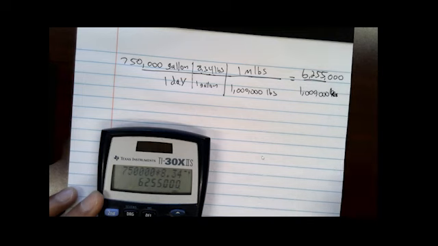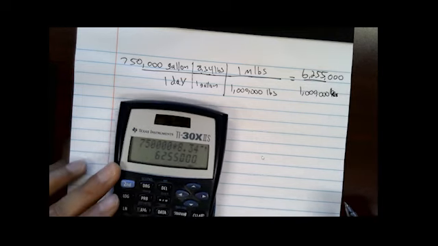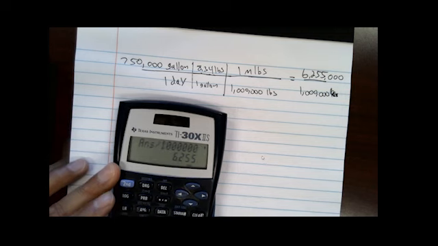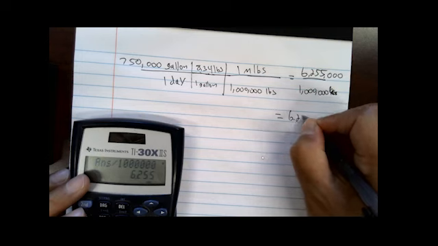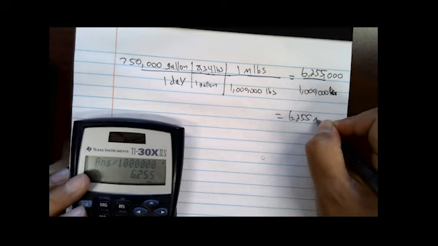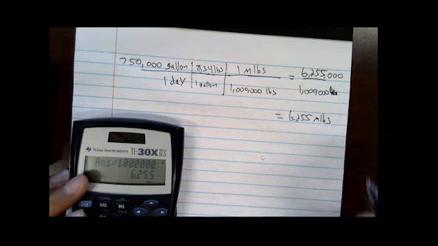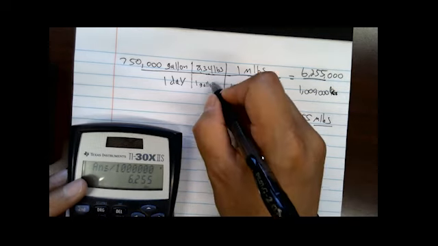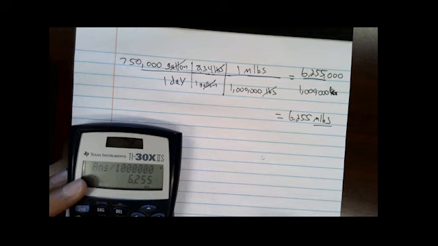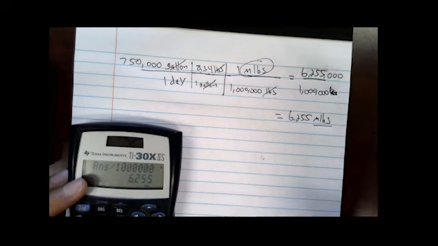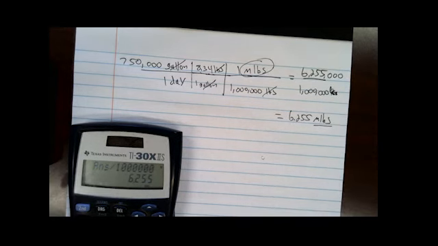We'll take a look at the units after, right? So we need to divide that by 1 million, right? To give our answer equal to 6.255 million pounds, right? Take a look at those units. Gallons cancel out with gallons, pounds cancel out with pounds, and we're left with million pounds of water. That's our units. That's what we have to plug into the part per million equation, right?